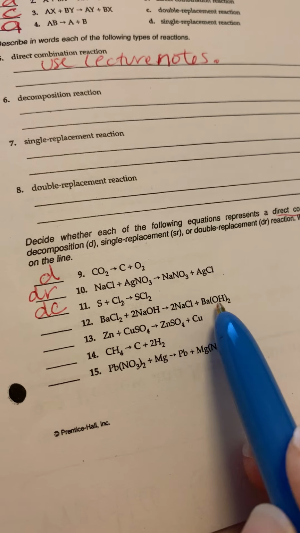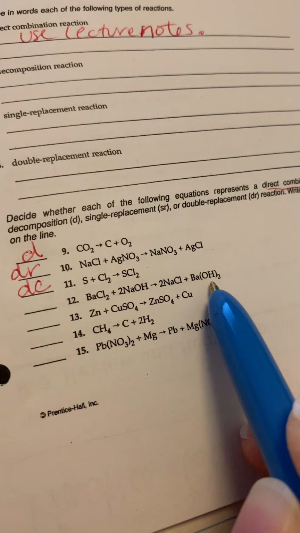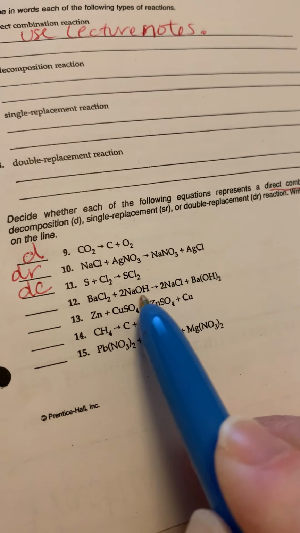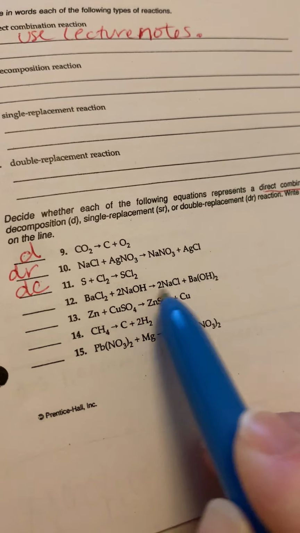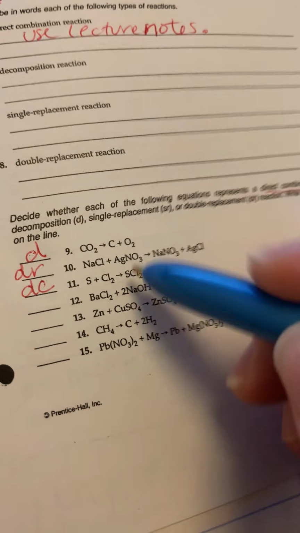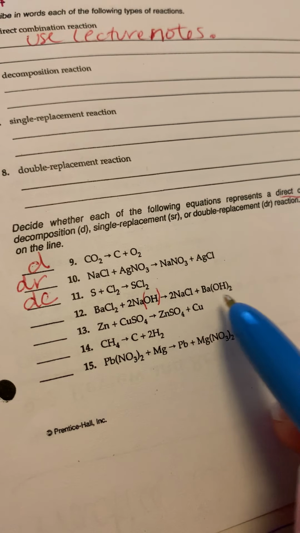This next one, you've got 2 compound couples. You see they switch partners, form 2 new compound couples. And noticing when they switch that they're using their charges. So that's why over here it's OH with a polyatomic ion, and you see over here they've got parentheses, which in my opinion, I would say do that all the time over here so you don't get confused.